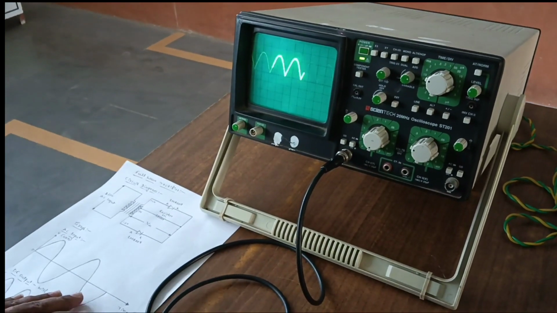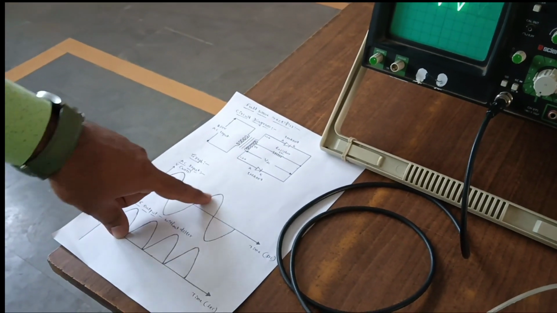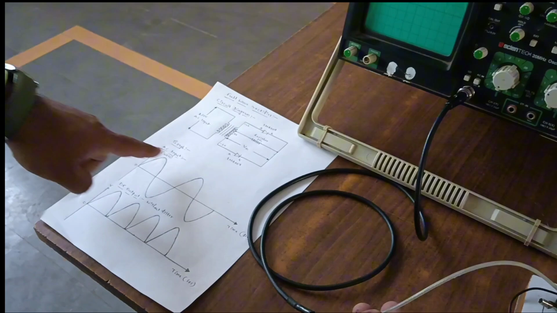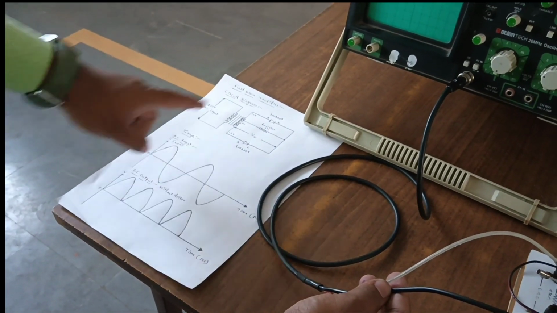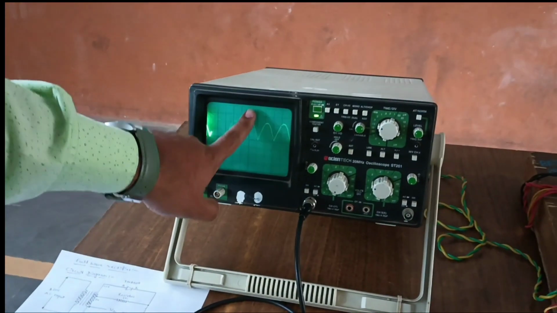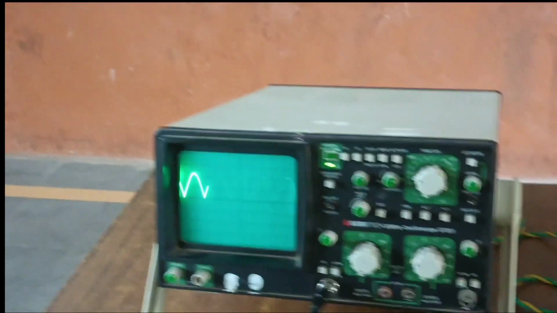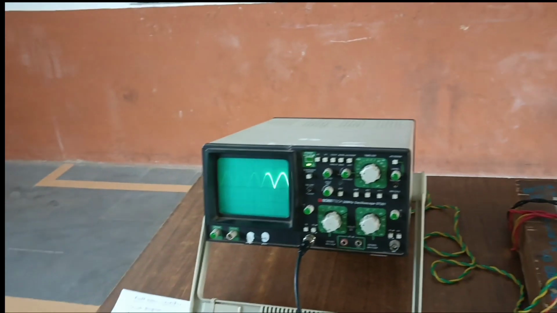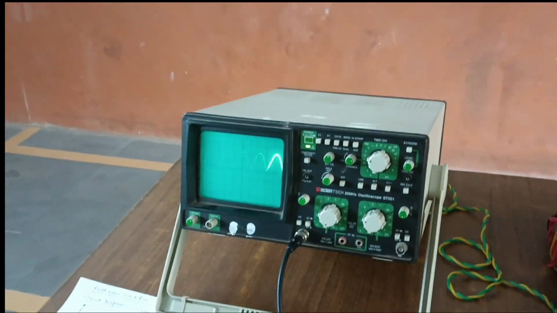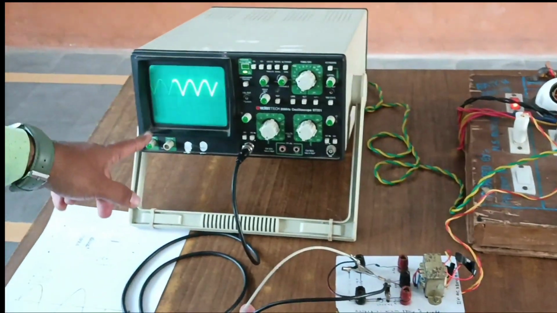You can see in this graph the input, this is the input cycle. Okay, the x-axis is time and the y-axis is in volts. Okay, the same DC output waveform you can also see here. Without filter, no capacitor is connected across the resistor. So we call it the without filter DC output waveform.